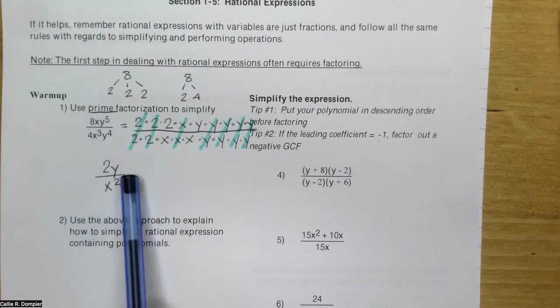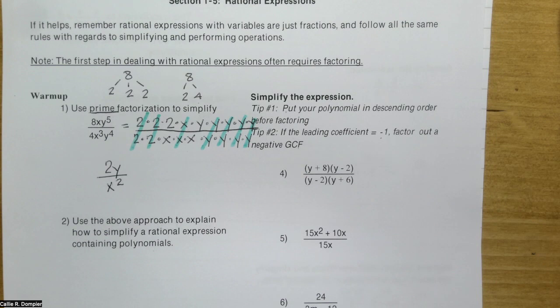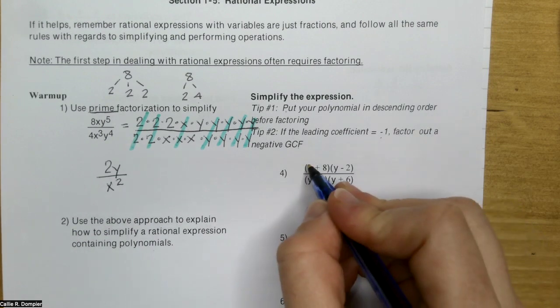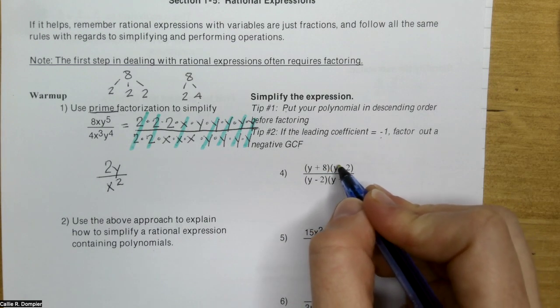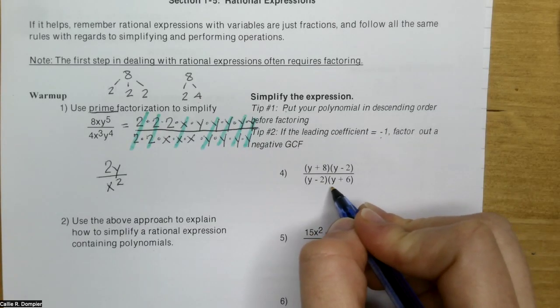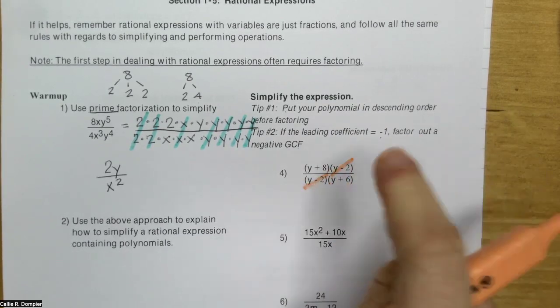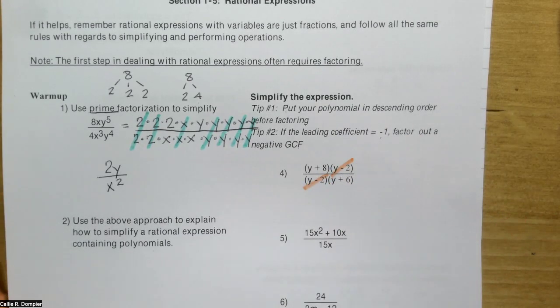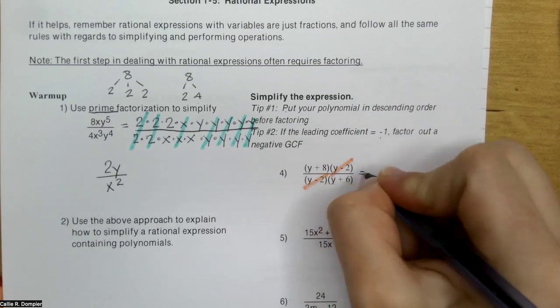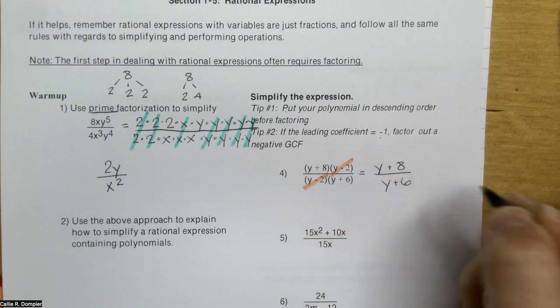And then all we're doing is simplifying. Just like we simplified this to this, we're just going to make it simpler. You don't need to solve for x or solve for y. We're just making it as simple as possible and leaving it most likely as a fraction. Sound good? All right, so for number 4, we have the binomial y plus 8 multiplied by the binomial y minus 2 divided by y minus 2 times the binomial y plus 6. This binomial is common to both the numerator and the denominator, so it can be eliminated. And our final answer is y plus 8 divided by y plus 6.